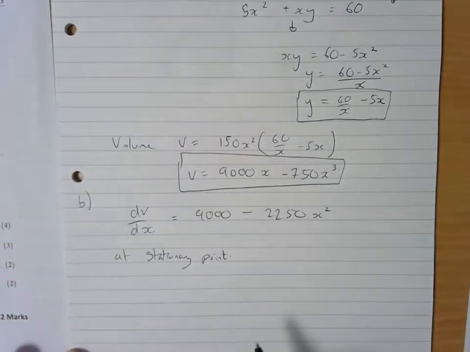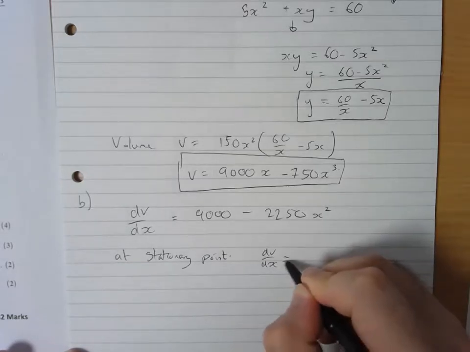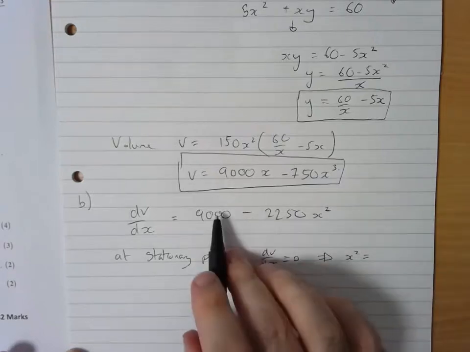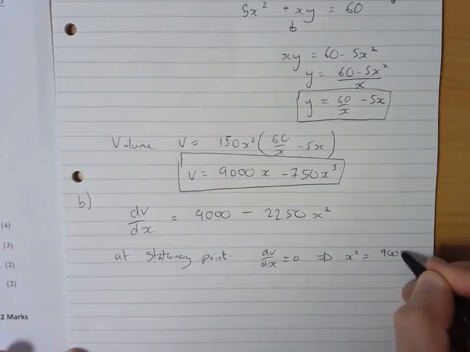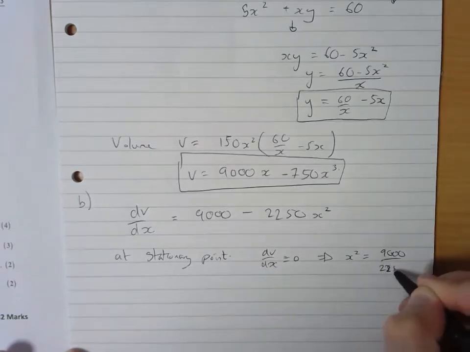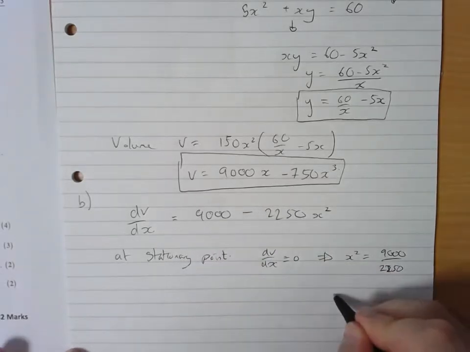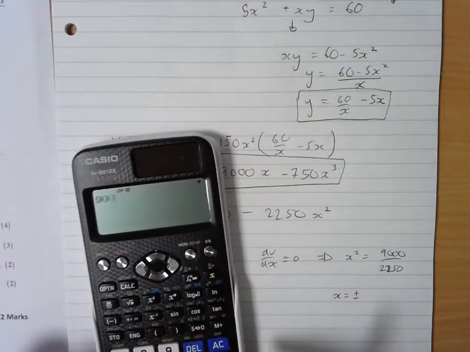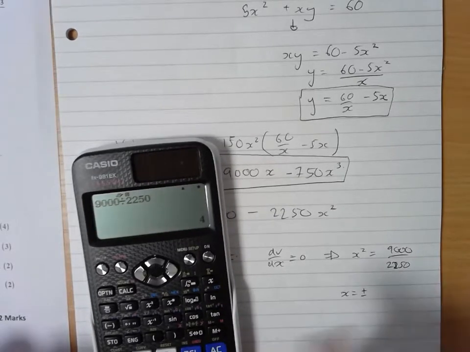At our stationary point, we know that dV by dx equals 0, implying x squared equals, well, if we make this equal to 0, we have 9000 over 2250. So we make this equal to 0, we take it over, we divide by that. So we're going to get x equals plus or minus, I'm going to do this on my calculator, 9000 divided by 2250 gives us 4. That's quite handy. And if we square root 4, we get plus or minus 2.